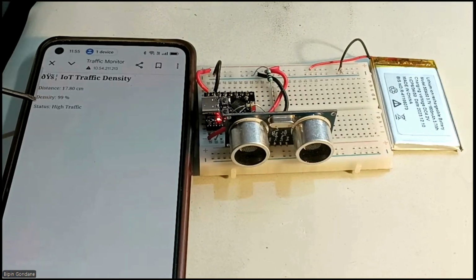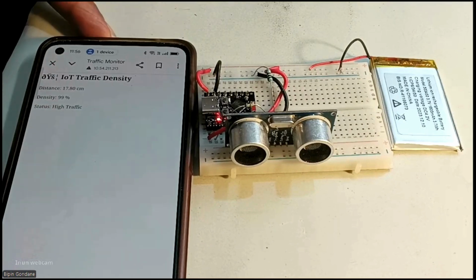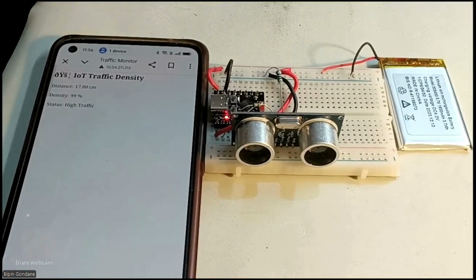Why? Because the threshold value we have kept is about 70. So the status is high traffic. Okay, so we can use the threshold values. We can change the values.